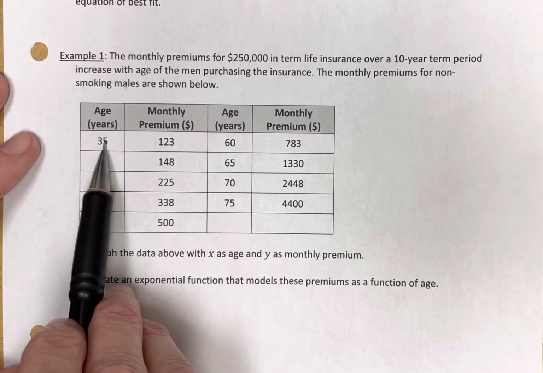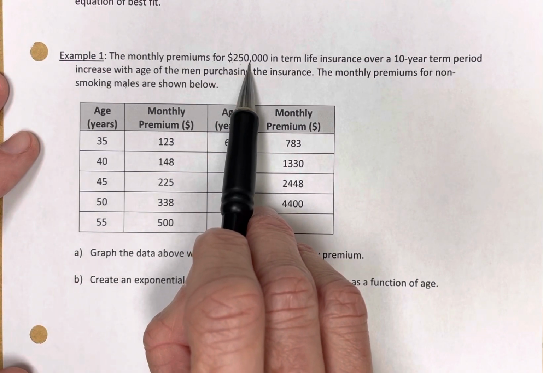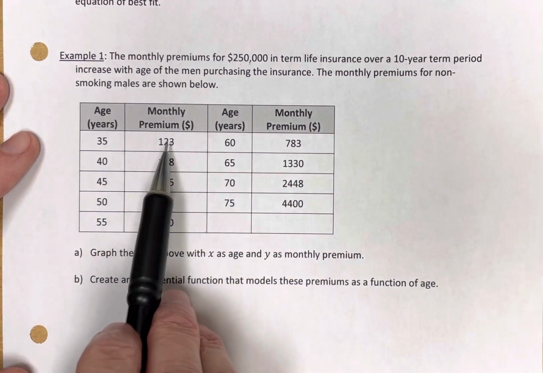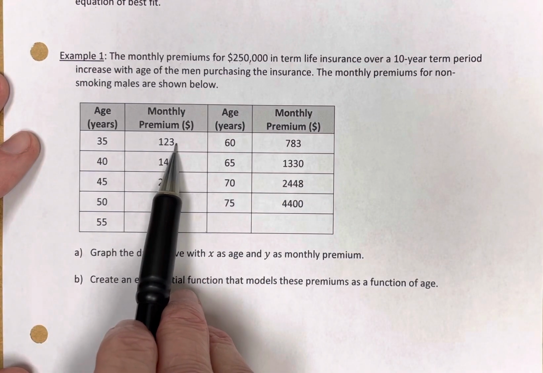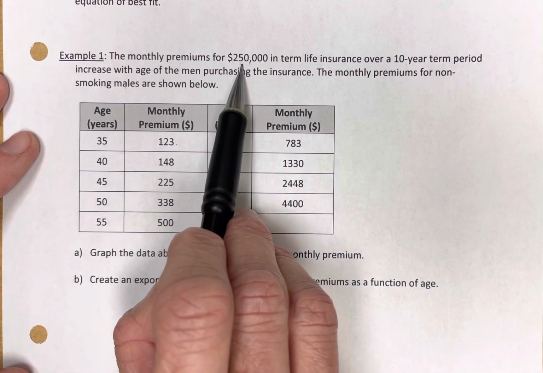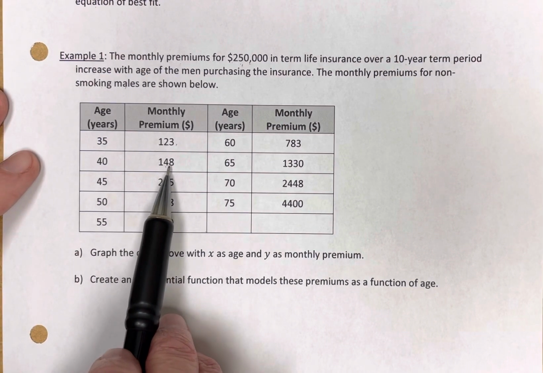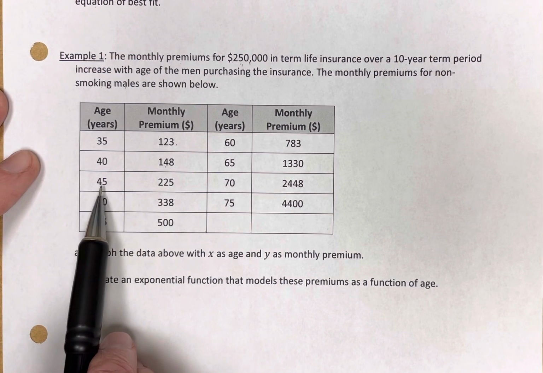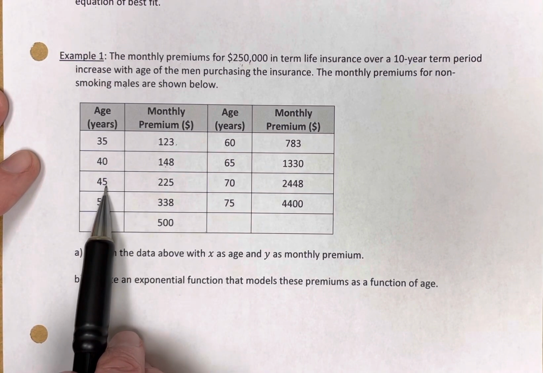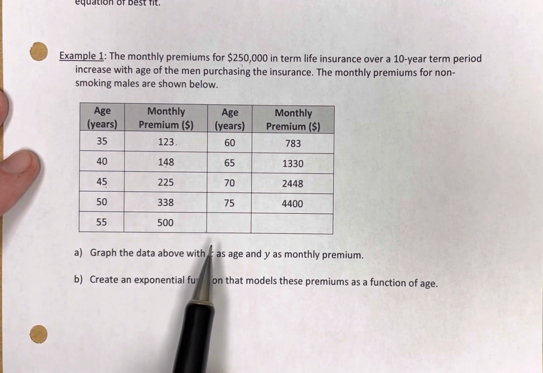So at 35 years old, and you're looking for a $250,000 policy, and the monthly premiums over 10 years are $123 a month. If you go to 40 years old and you're looking for the same term life insurance, your monthly premiums have increased to $148. If you start at 45 years old, your monthly premiums have increased to $225, et cetera, et cetera.